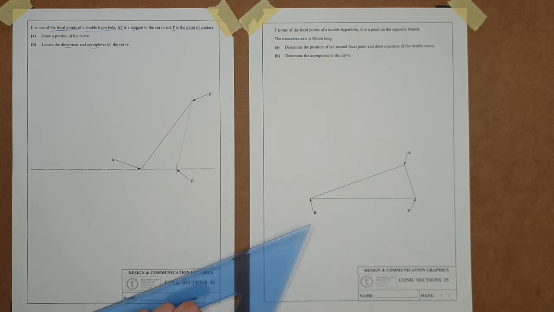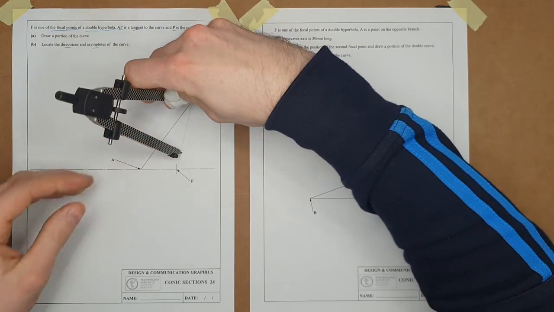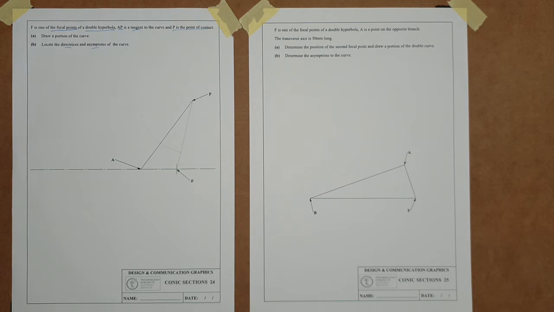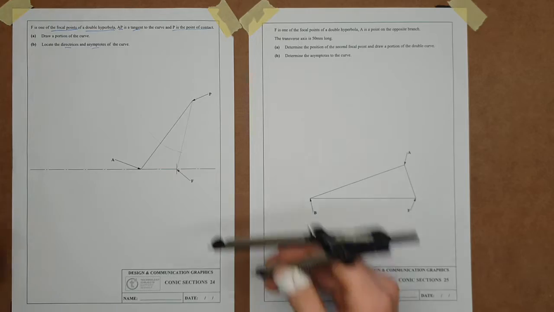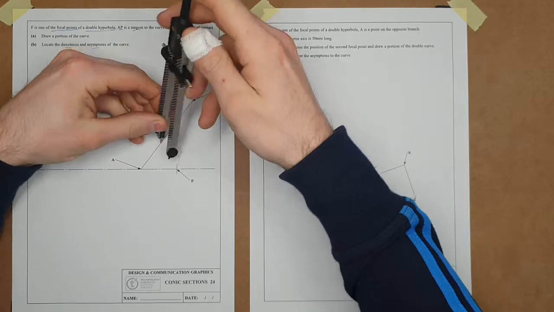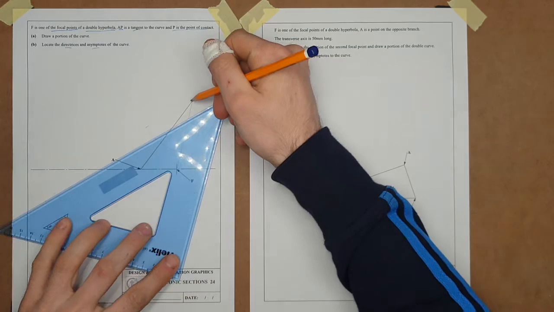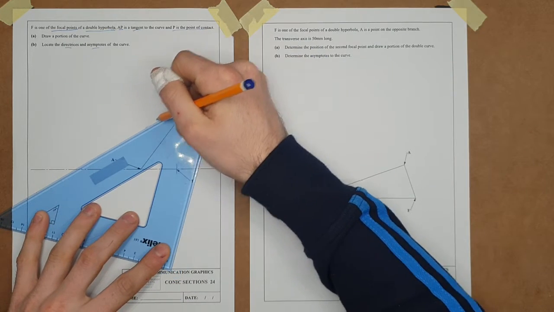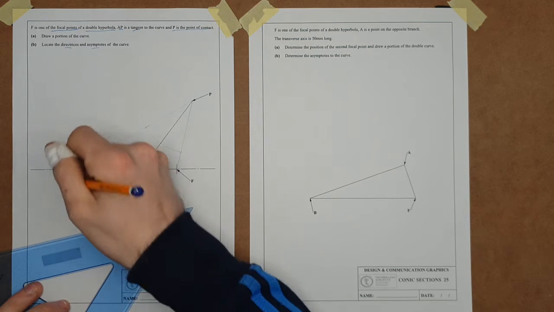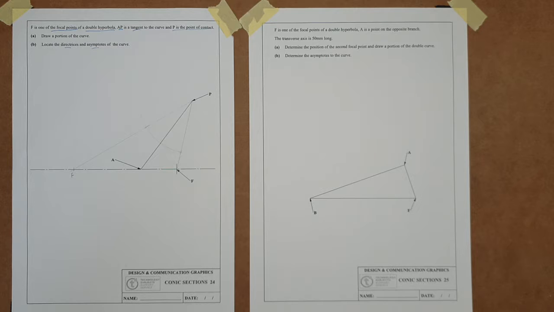So we need to double the angle. We're working backwards. I'm going to open my compass to any size. A handy way to double an angle, much more accurate than measuring the angle and adding it on again with your protractor, is to take the length of the arc out at one side of the angle and swing it out to the other side of the angle. And there's my angle doubled. And that gives me my second focal point. Focal point there, focal point here.